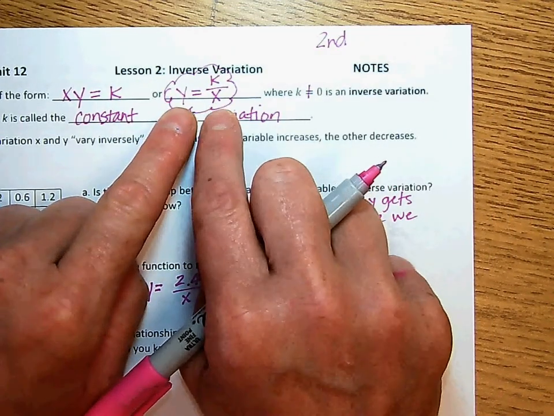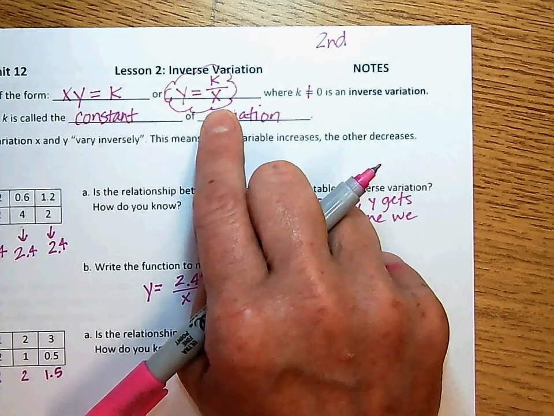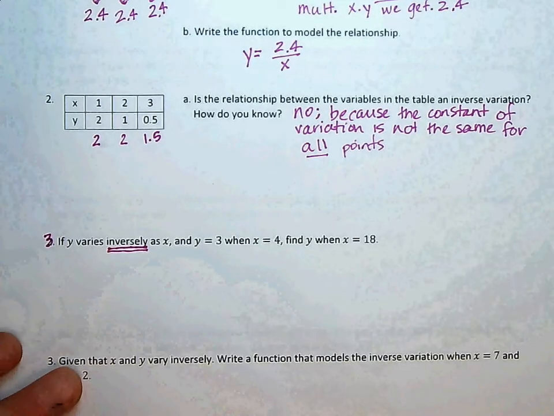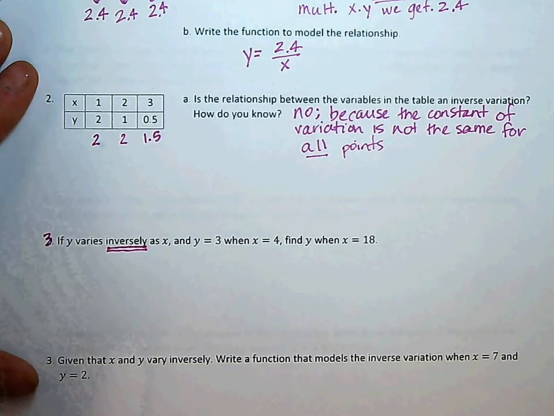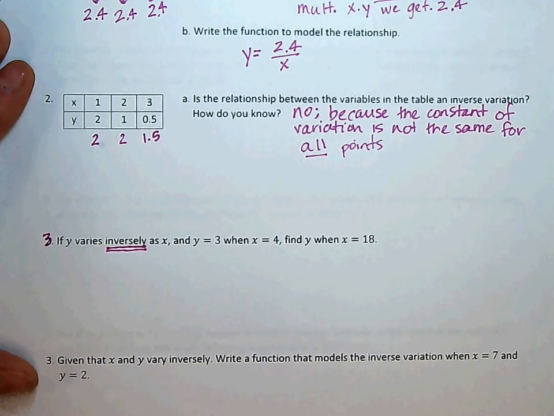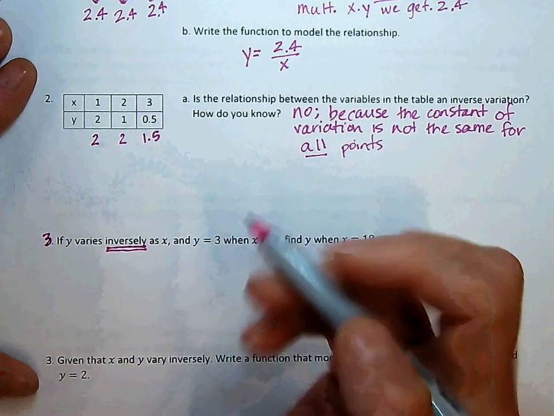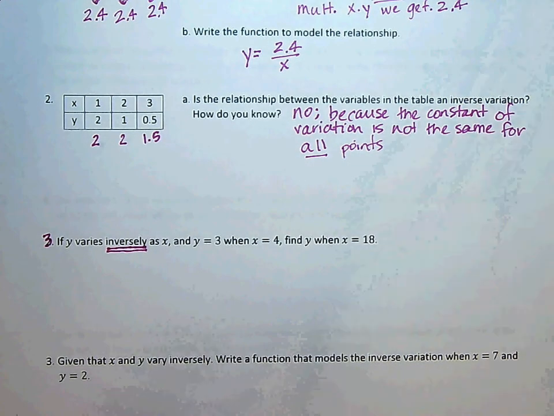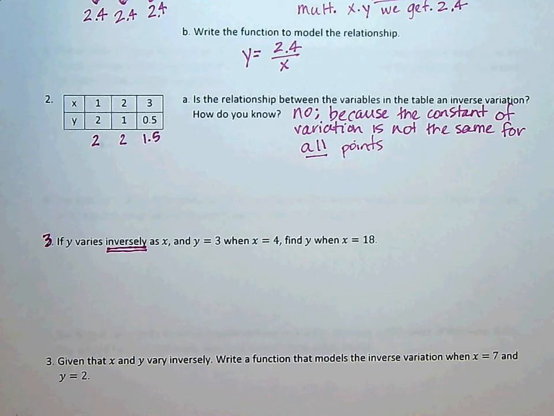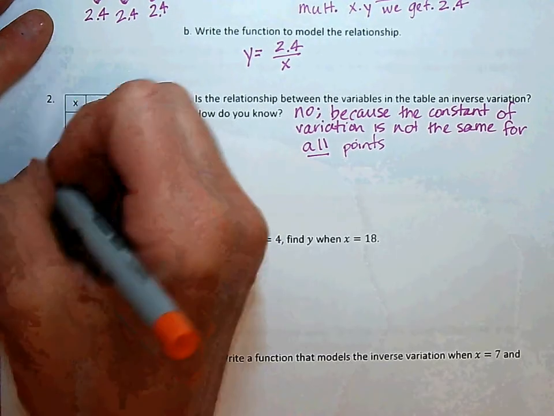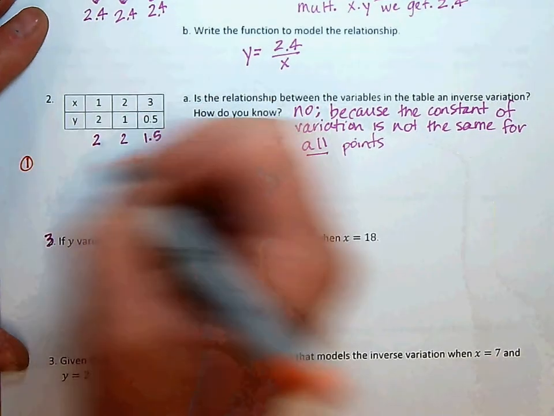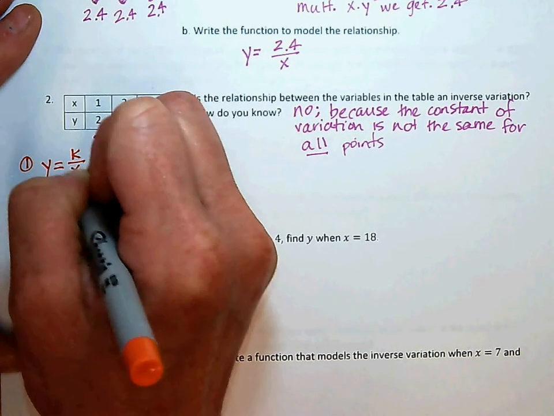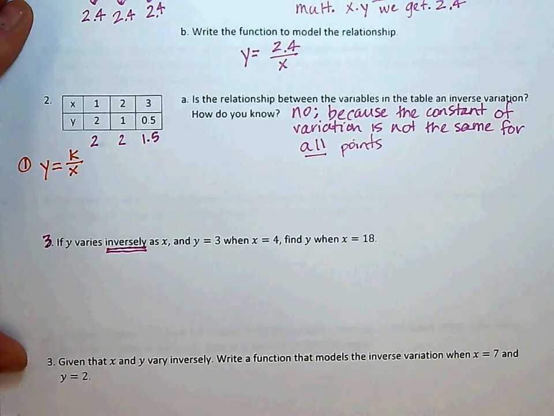Yes, Alex? We're going to talk about the steps. What's step 1? Step 1 is what, Kayla? Write the equation. What's the equation? Y equals k over x. So step 1, wait, why can't we use x times y? Y equals k over x, because this is inverse variation.